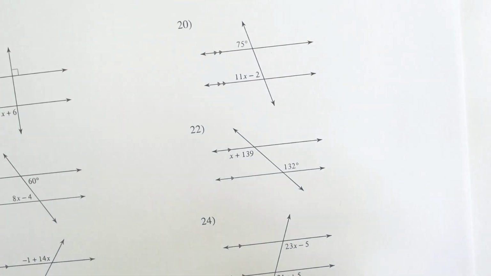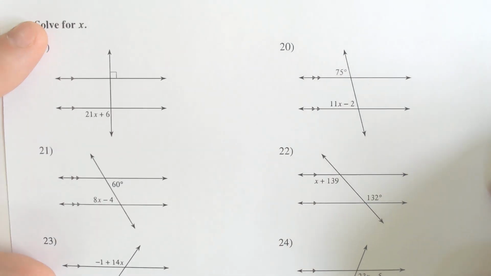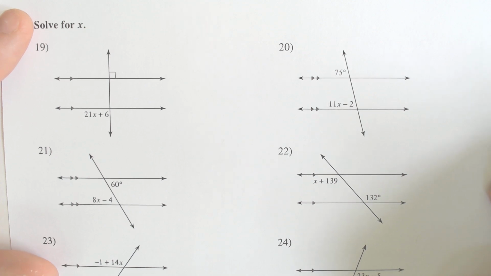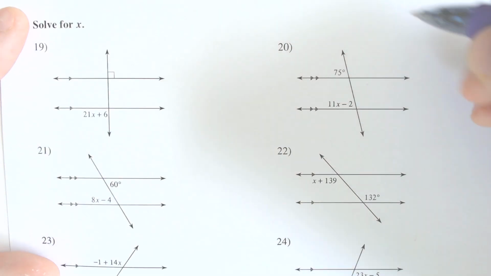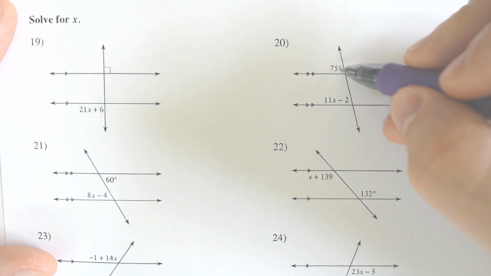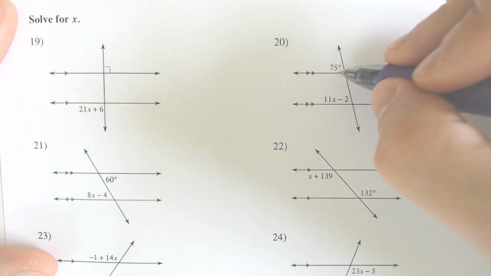Now, inevitably, your geometry teacher is going to give you something with an equation where you gotta know to equal each other or add to 180. So in this case, let's just do number 20. Do they equal each other or do they add to 180?